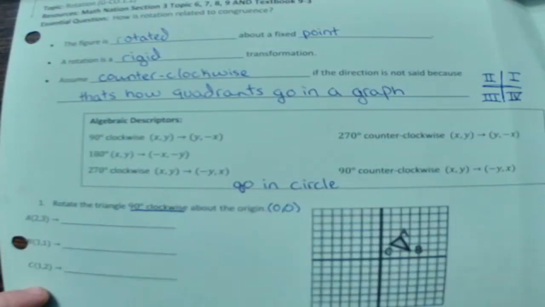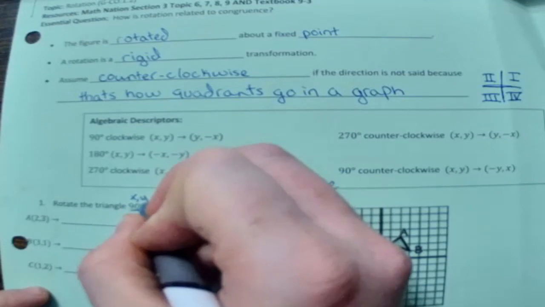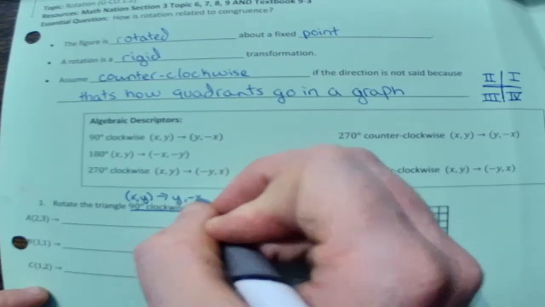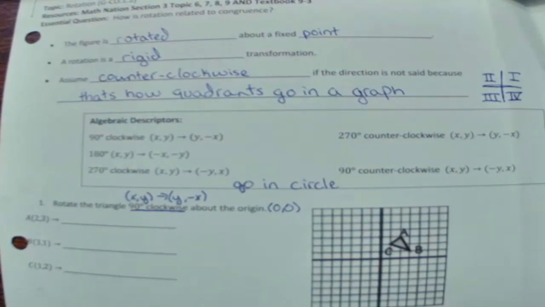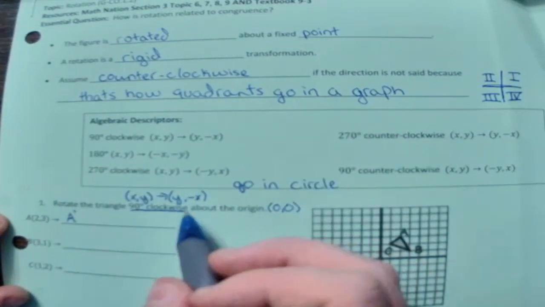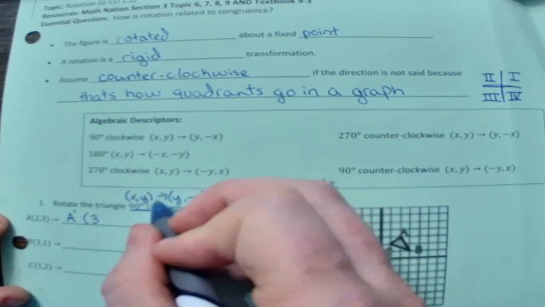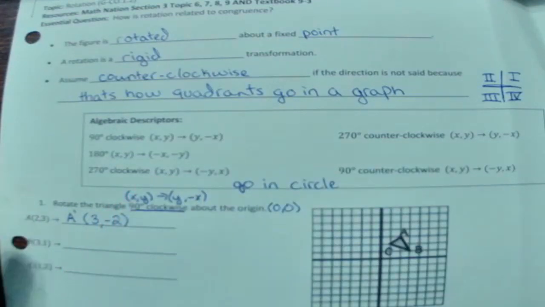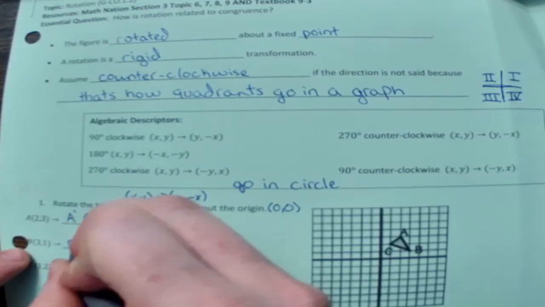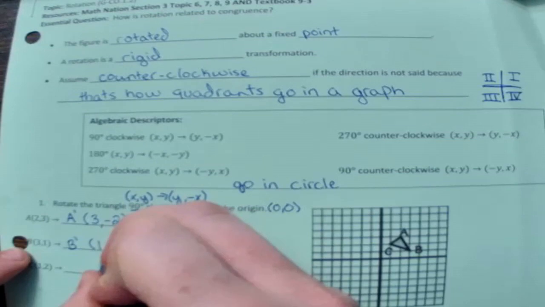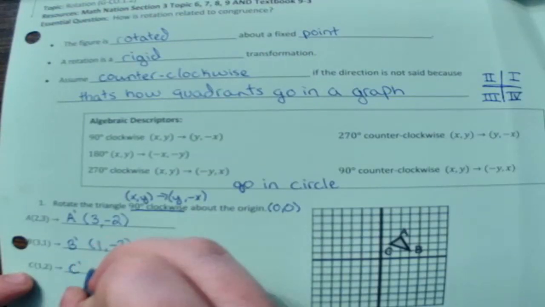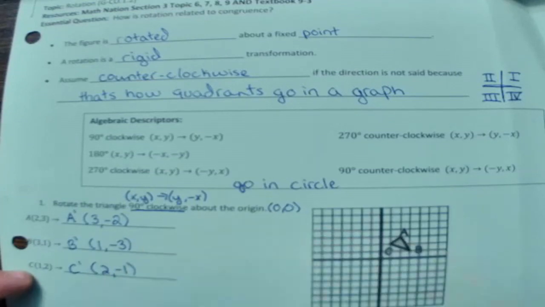Now, if I'm going 90 degrees clockwise, (x, y), like you said, would turn into (y, opposite of x). So they flip, and whatever used to be your x value would change. So in this case, for A prime, I would flip them, and whatever used to be my x value would change. Since it used to be a positive 2, now it's negative 2. B prime, we do the same rule. We flip it, and whatever used to be our x value changes. And for C prime, again, same thing. We would have (2, negative 1).